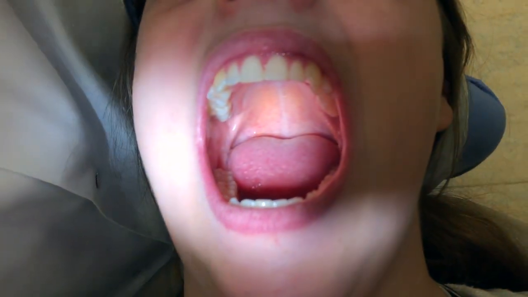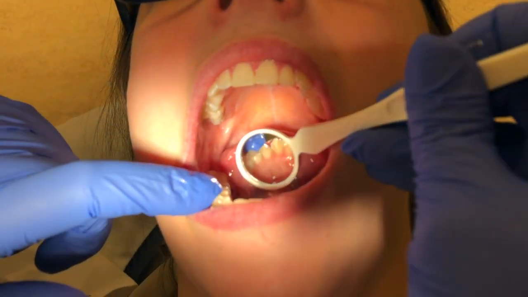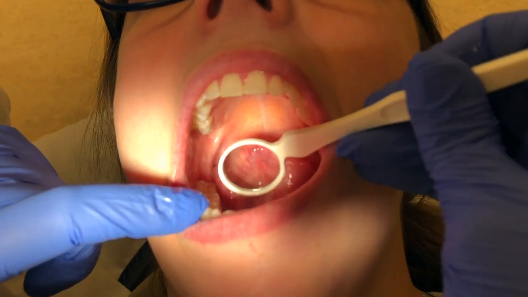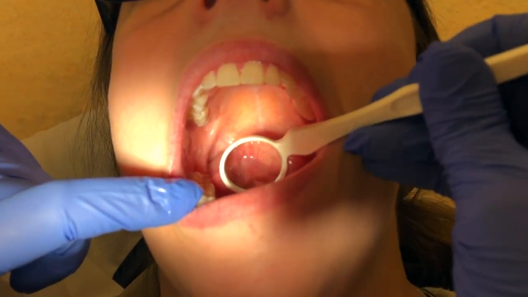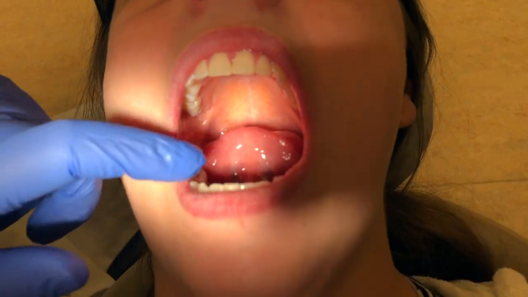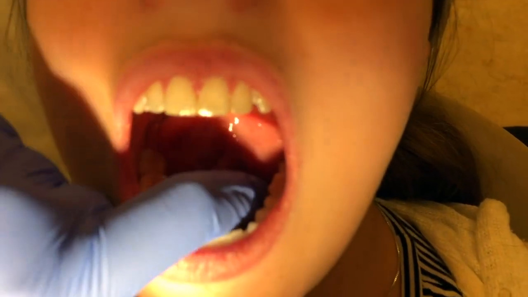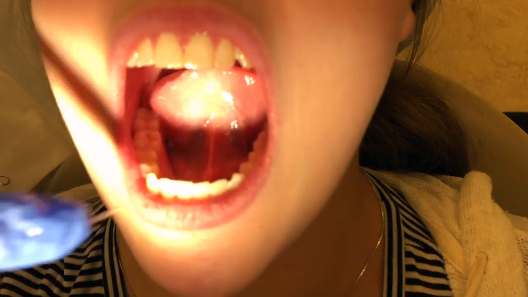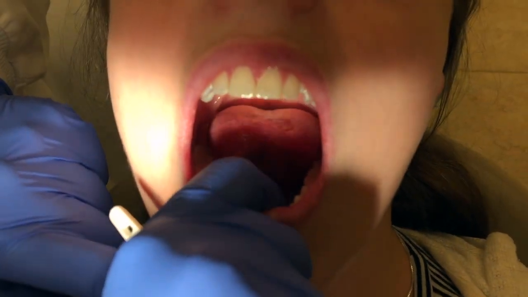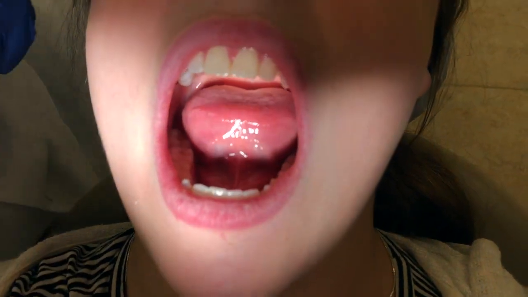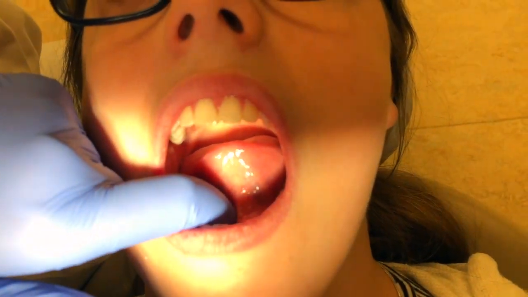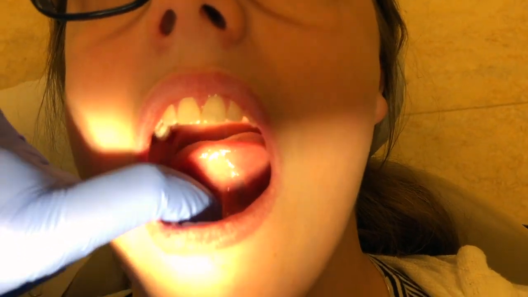Visually inspect the floor of the mouth. Use the mirror to retract the tongue to reveal the floor of the mouth. Manually palpate the floor of the mouth. Use your index finger, opposite hand to gently compress the floor of the mouth. Compress with one finger intraorally and support the tissue gently with the other hand.